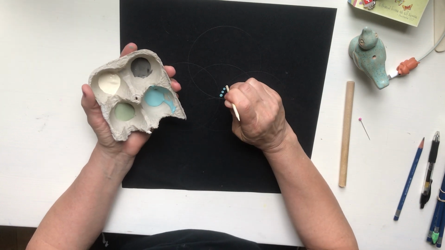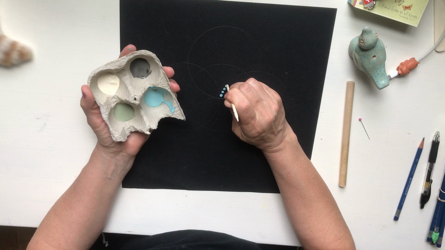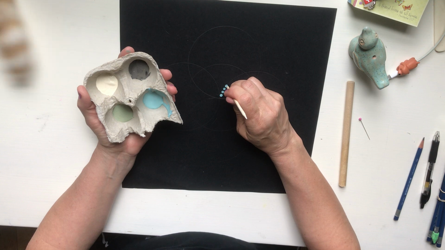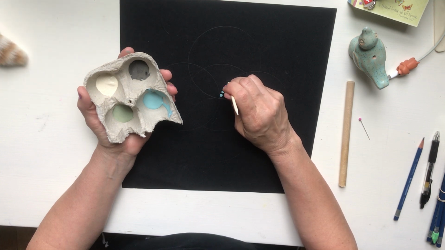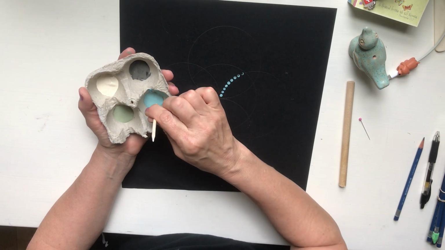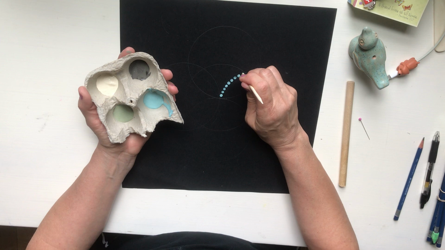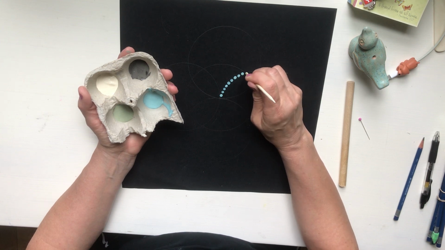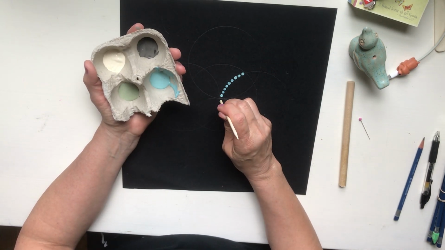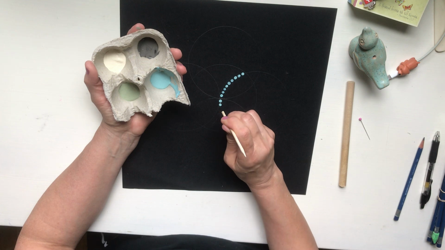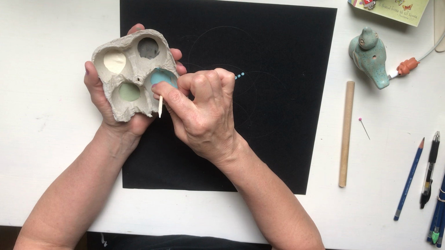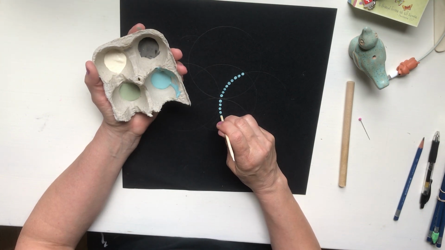So if that's a color that you like to use, try it. Oops, need a little bit more paint on there, I think. Some of my paints are a little dry as well. So what I'm doing right now, I'm tracing on that line that I made. And then I'm going to do it down here. And I'm trying to space it out enough. Put a little bit more.